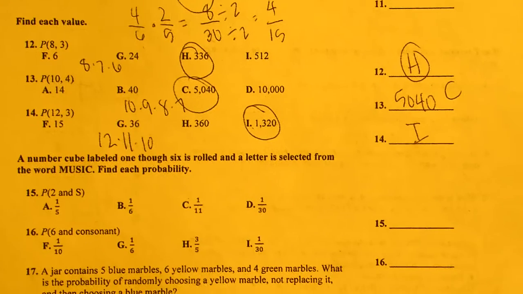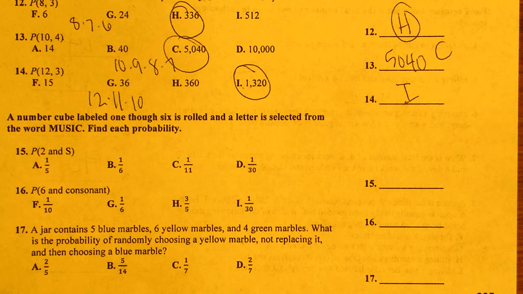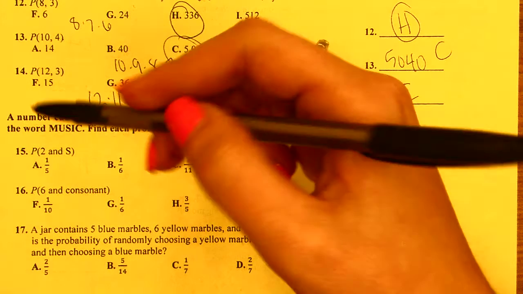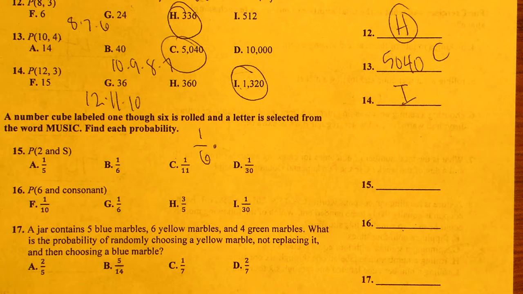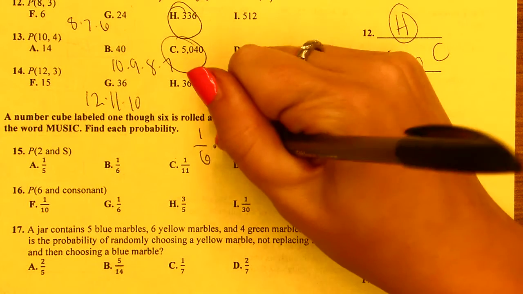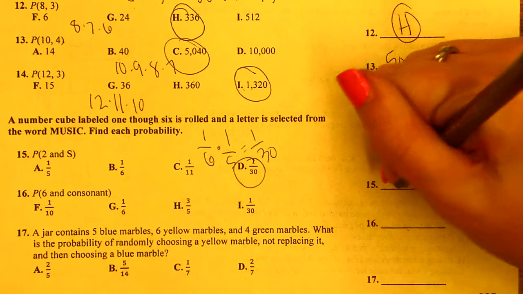Okay, and then we're on the last section, 15. A number cube labeled 1 through 6 is rolled and a letter is selected from the word music. Find each probability. These would be independent events because whatever I get on the number cube does not affect which letter I get from the word music. So the probability of getting a 2 on the number cube is 1 out of 6. Probability of getting an S in music is 1 out of 5. When I multiply those together, I get 1 out of 30. So it's going to be D.